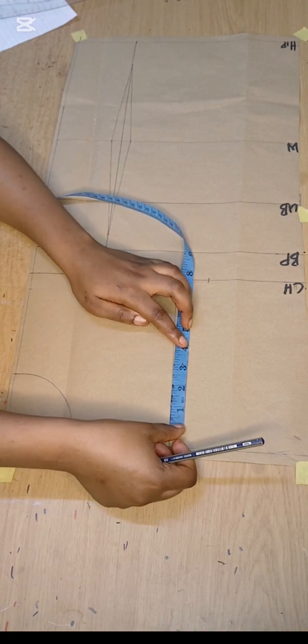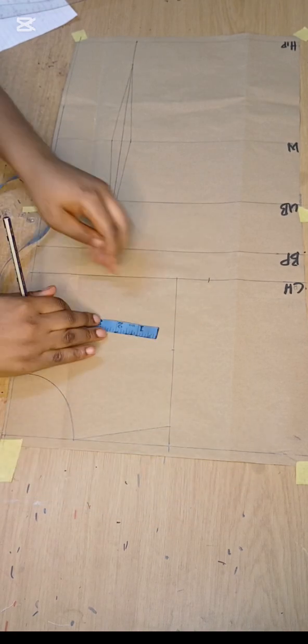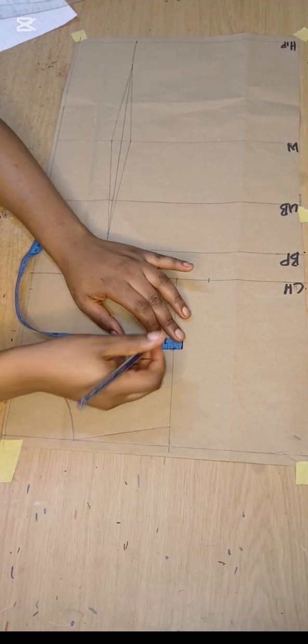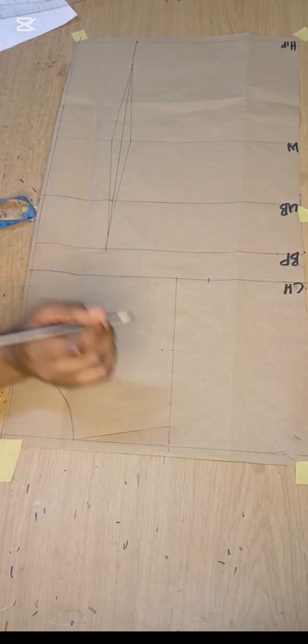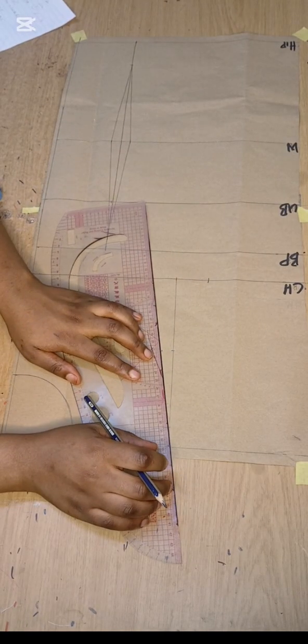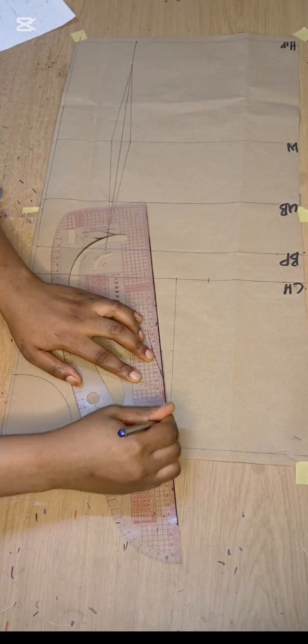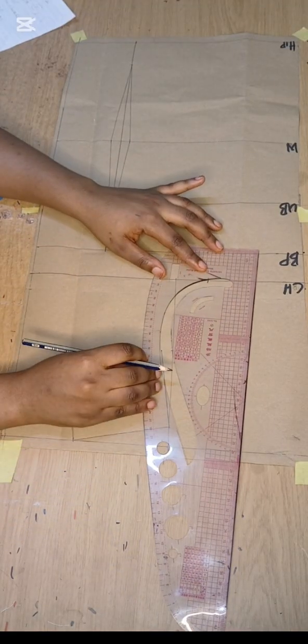I came in by 0.5. What I did first was measure the midpoint. I got the midpoint, and then I came in by 0.5. After coming in by 0.5 from my midpoint, I went ahead to rule a line, as you can see, and I connected it to my bust point over there.